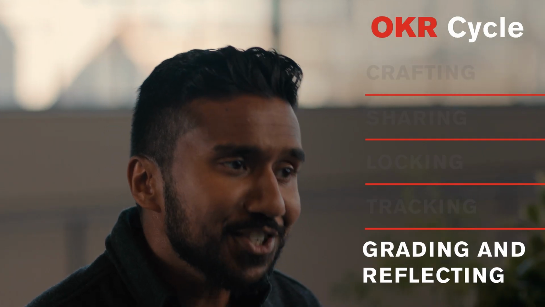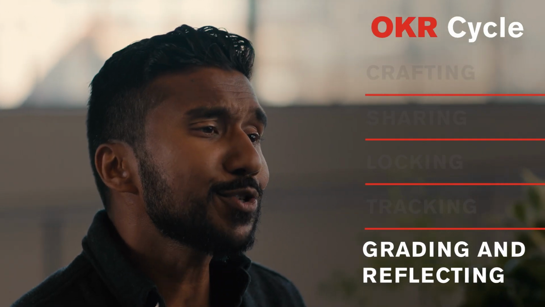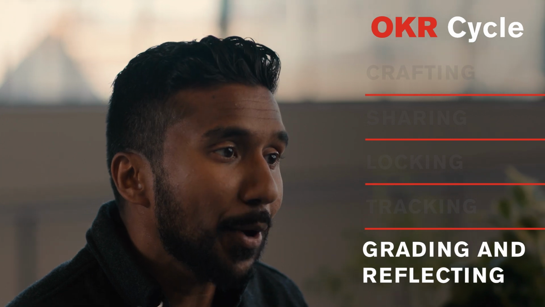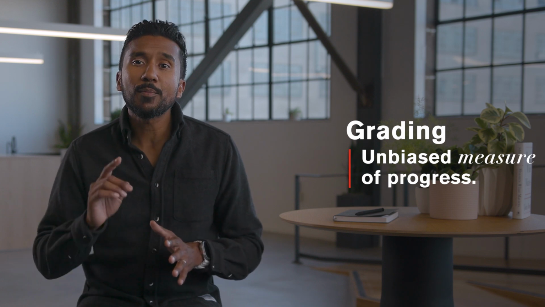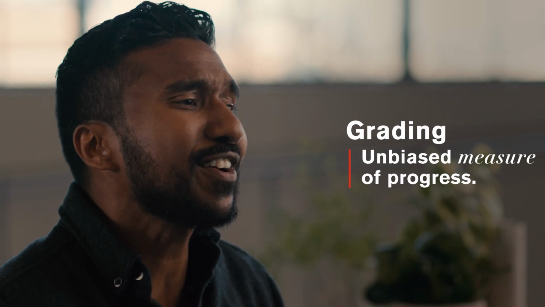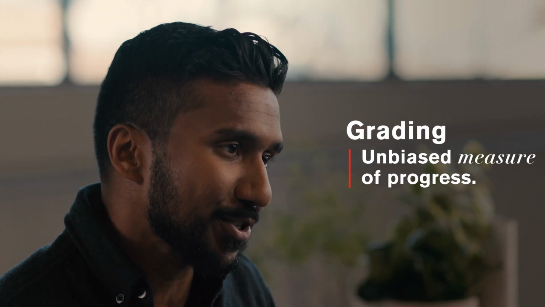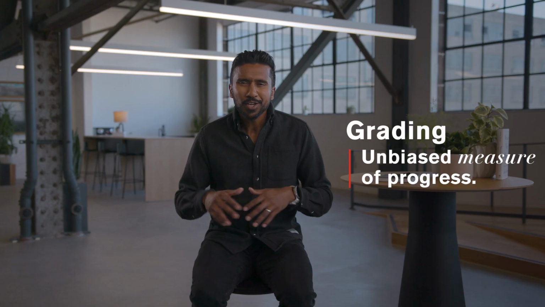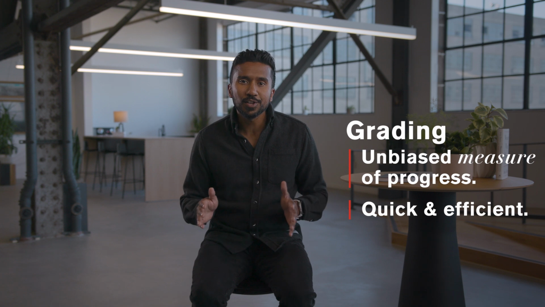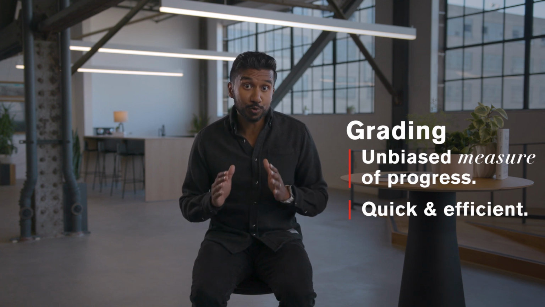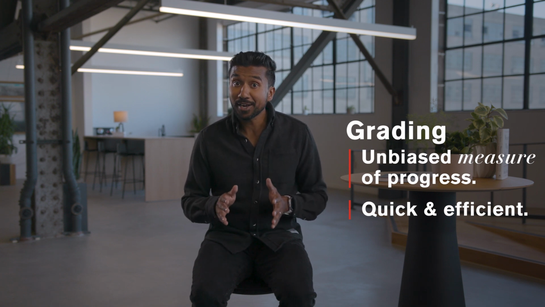We're about to learn not just how to grade our OKRs, but also how to reflect on them to help us set better goals for the next cycle. Grading is an unbiased activity. For every key result, we mark how far we got. It'll be very clear if we met or exceeded our key result, or if we didn't. Grading should be quick and efficient, and if you've been tracking your key results throughout the cycle, you'll have a good read on what those scores will be. There's not going to be many surprises.